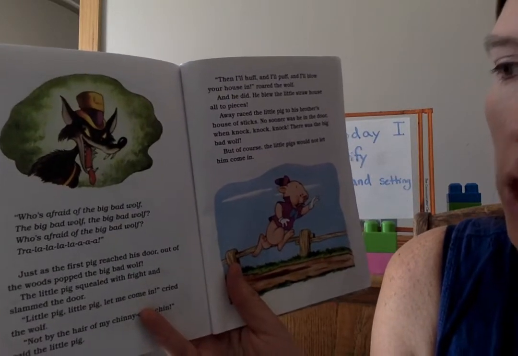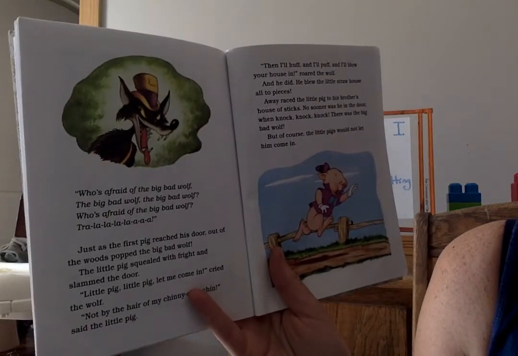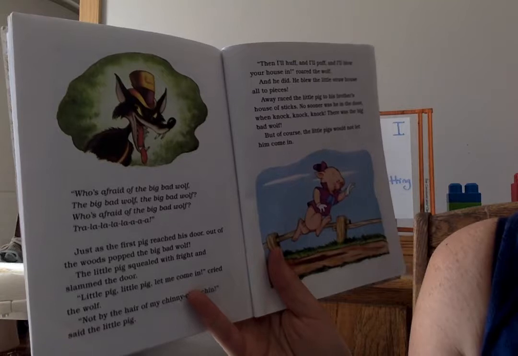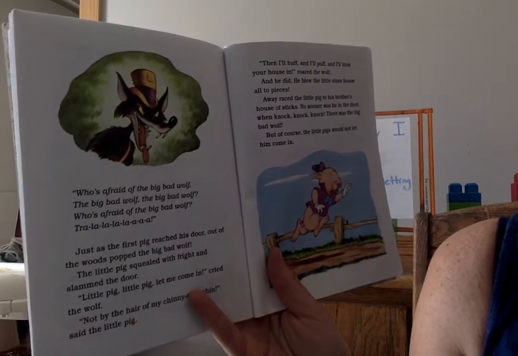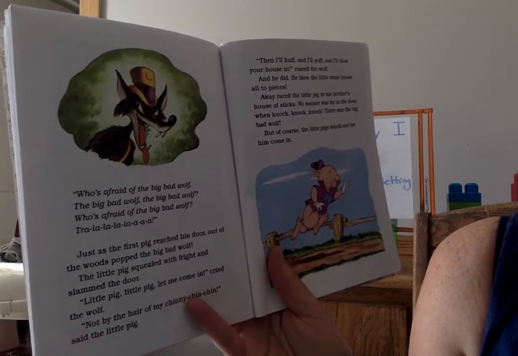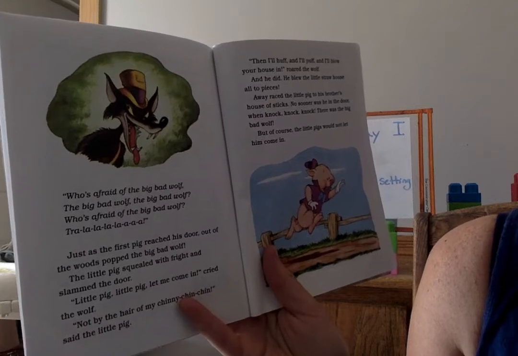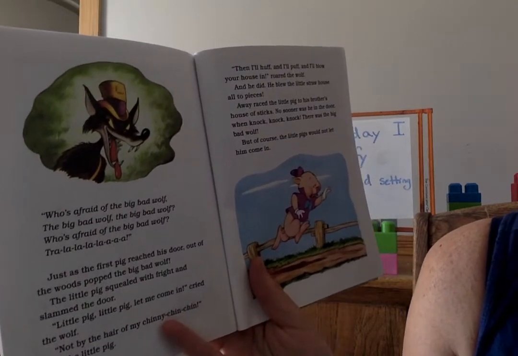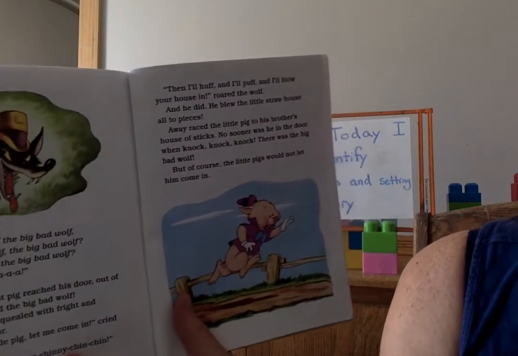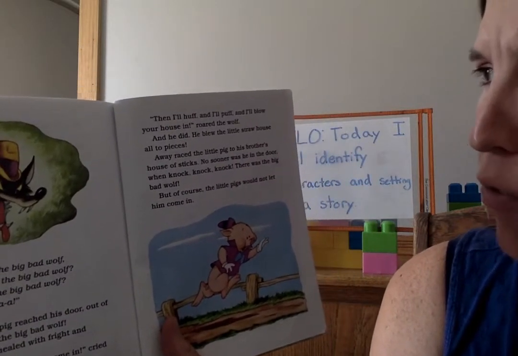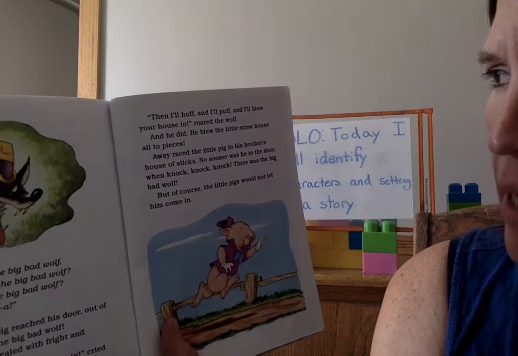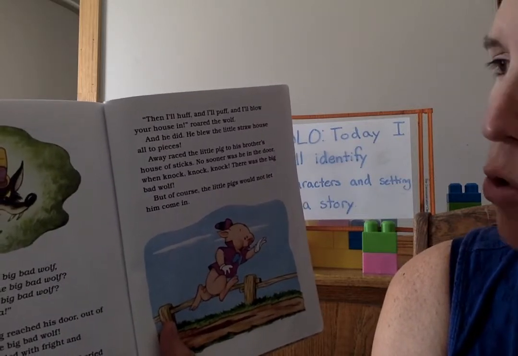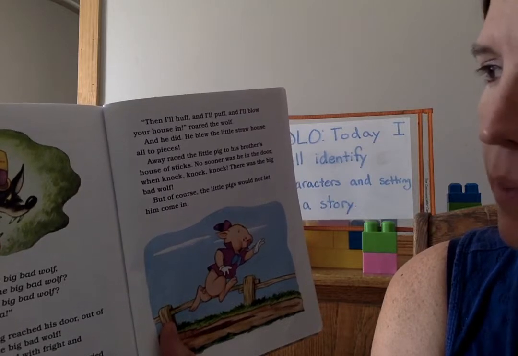Tra-la-la-la-la. Just as the first pig reached his door, out of the woods popped the big bad wolf. The little pig squealed with fright and slammed the door. "Little pig, let me come in," cried the wolf. "Not by the hair of my chinny chin chin," said the little pig. "Then I'll huff, and I'll puff, and I'll blow your house in," roared the wolf. And he did. He blew the little straw house all to pieces.